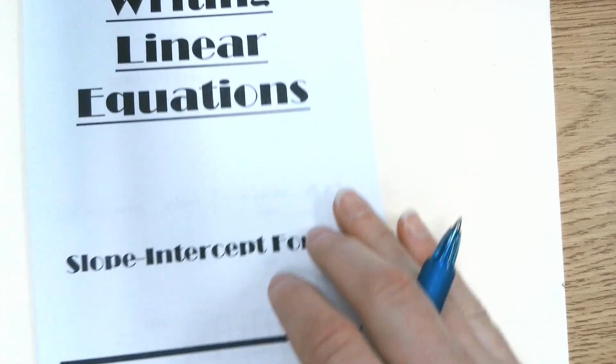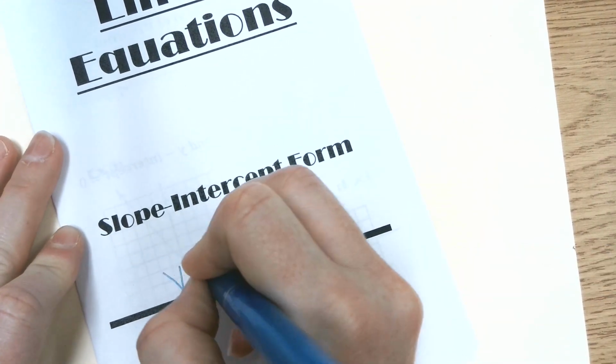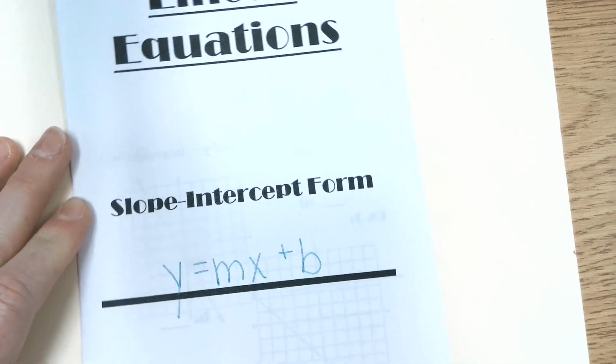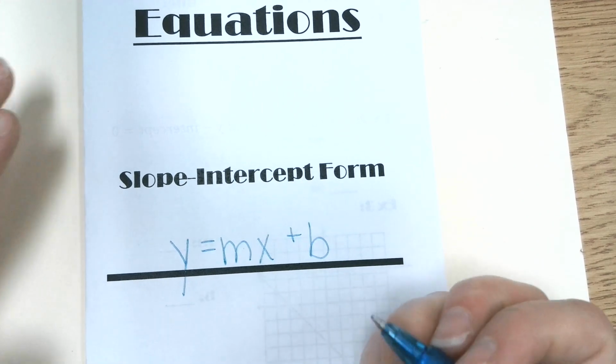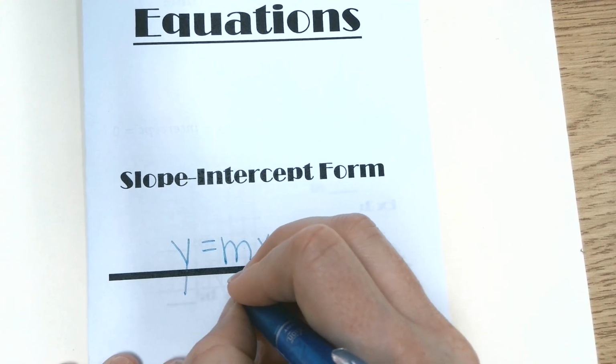So let's look at our notes. Slope-intercept form is y equals mx plus b. It's the most famous equation in algebra. What we are going to fill in is the m, which is our slope.